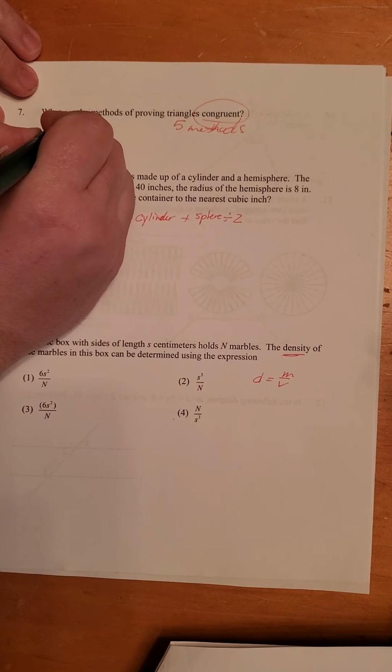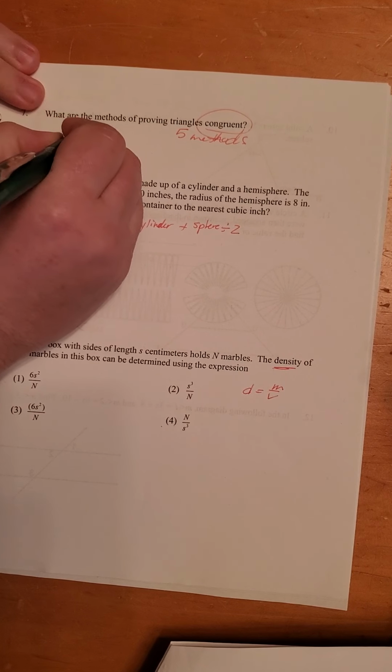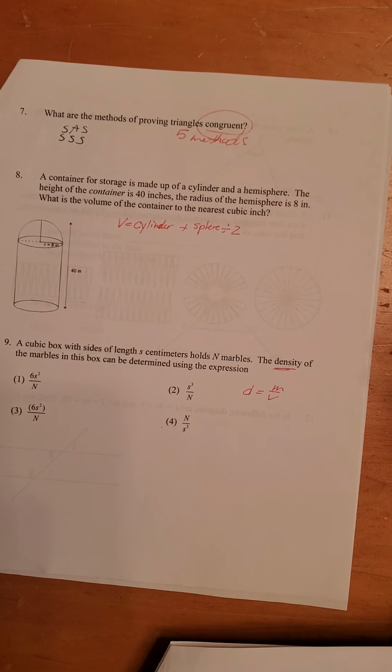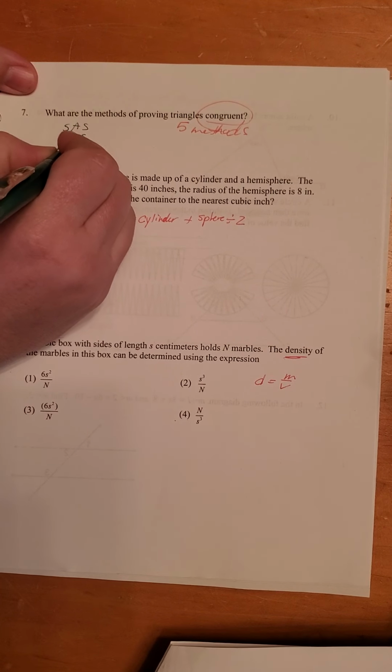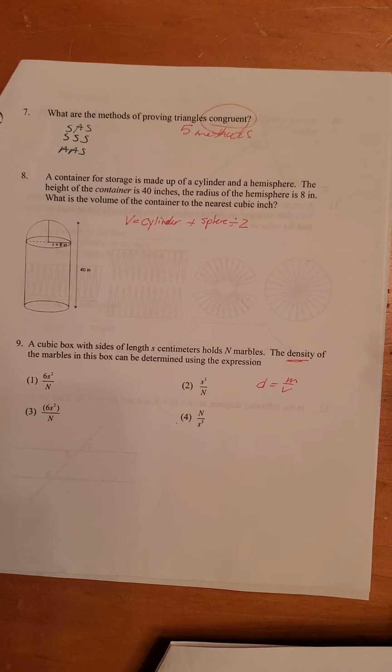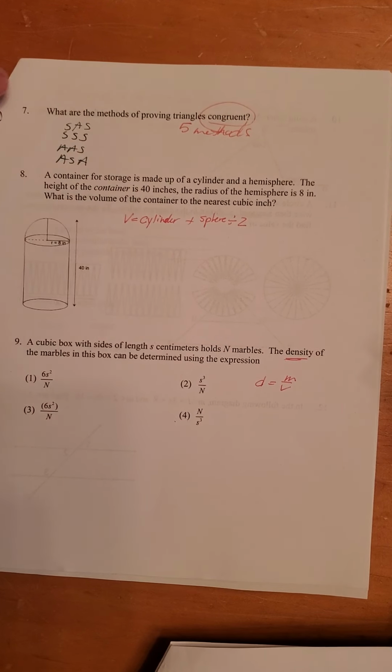Well, we have side, angle, side. This is 2 sides that are congruent, and then their included angle is congruent. Side, side, side. The 3 corresponding angles are congruent. Or, excuse me, the 3 corresponding sides are congruent. We have angle, angle, side. So 2 angles and then the non-included side. We have angle, side, angle. So 2 angles and the included side.